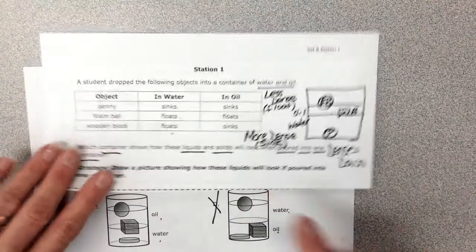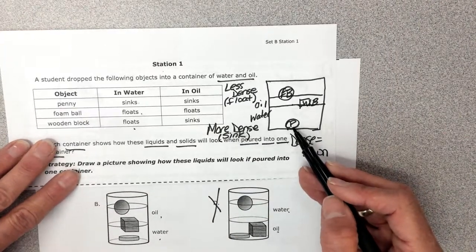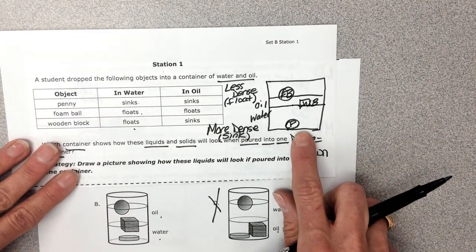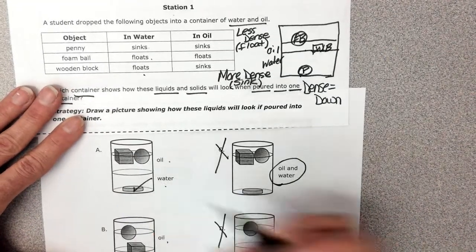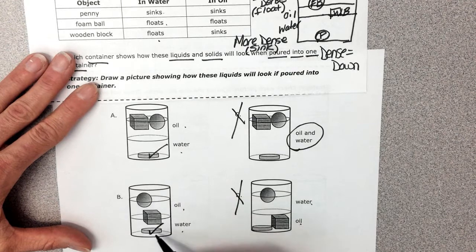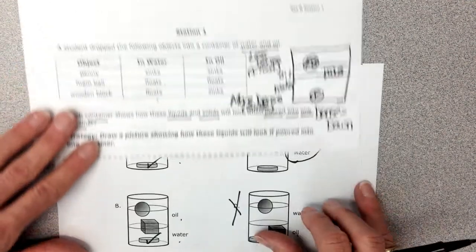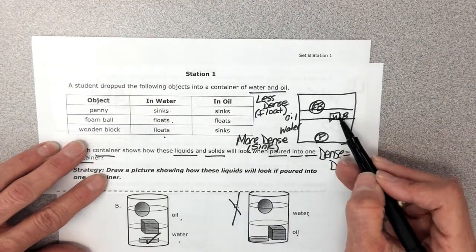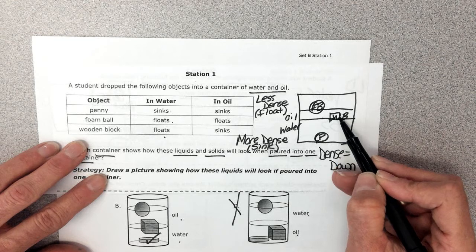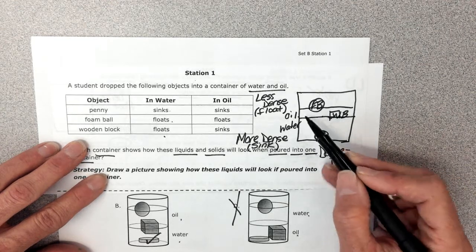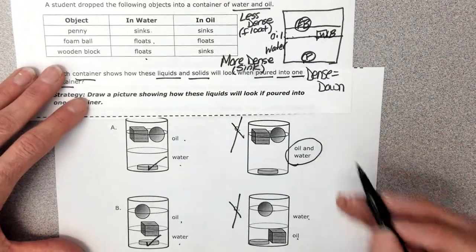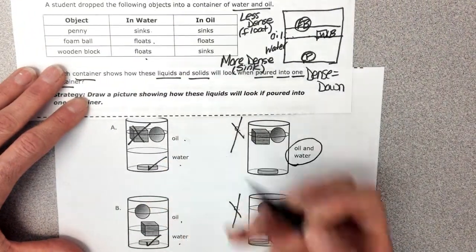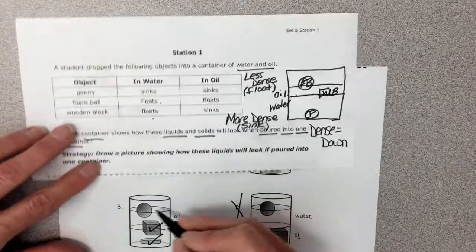Now what we're going to do is we're going to look. We should have the penny is the most dense. And if we look, we have the penny on the bottom and the penny on the bottom. It's sinking in both. It is more dense. We have the wooden block between the layer between the water and the oil. It's more dense than oil, less dense than water. And the wooden block, that's incorrect. This has it there, so we can take A out.